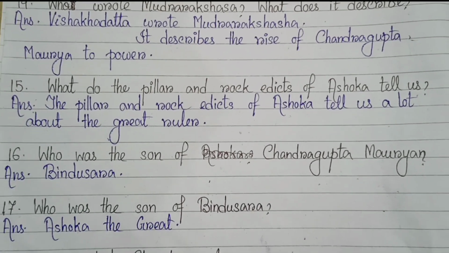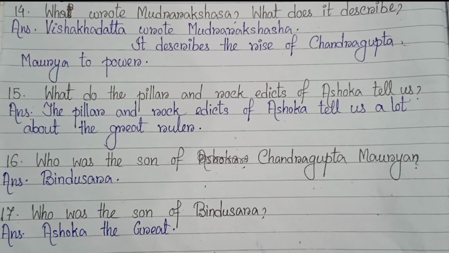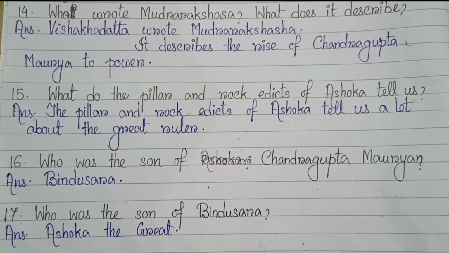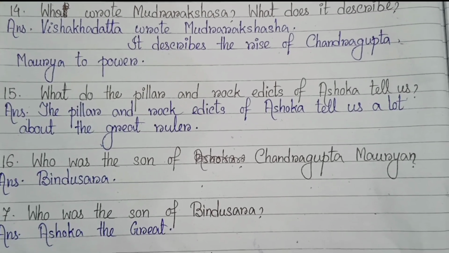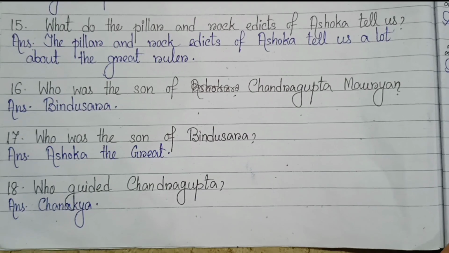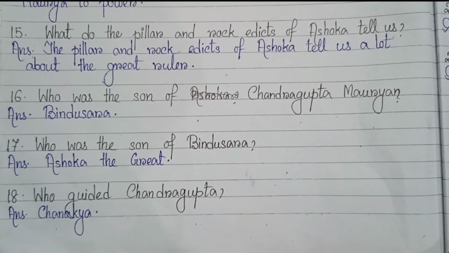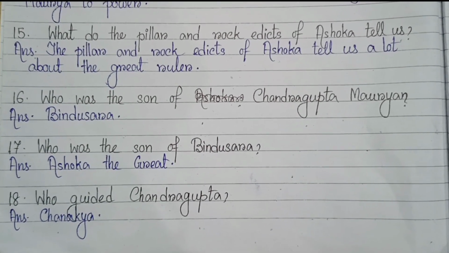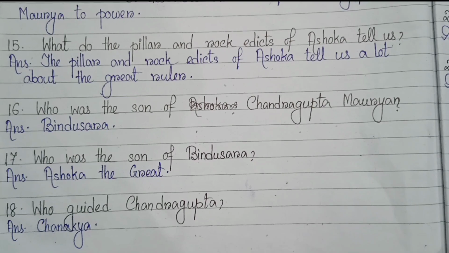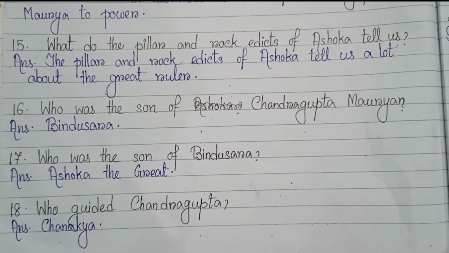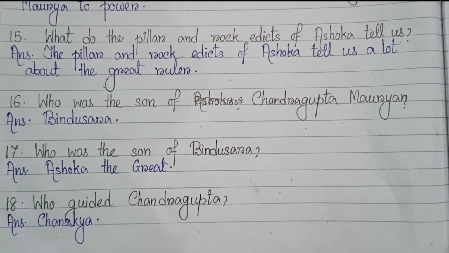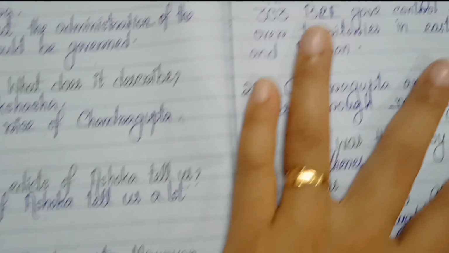Number 15, what do the pillar and rock edicts of Ashoka tell us? The pillar and rock edicts of Ashoka tell us a lot about the great ruler. 16, who was the son of Chandragupta Maurya? Bindusara. 17, who was the son of Bindusara? Ashoka the Great. 18, who guided Chandragupta? Chanakya.